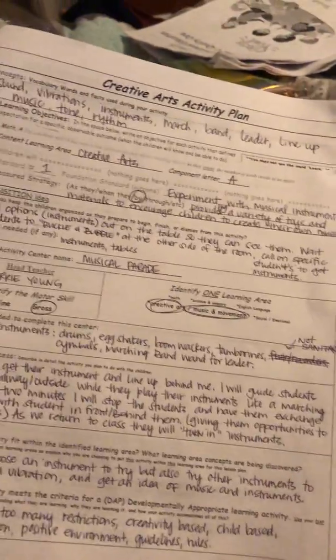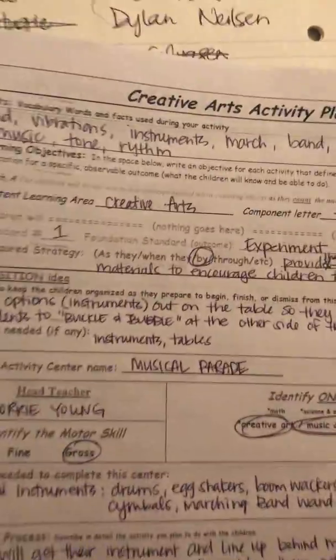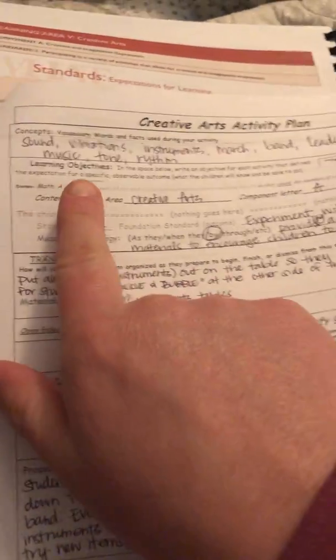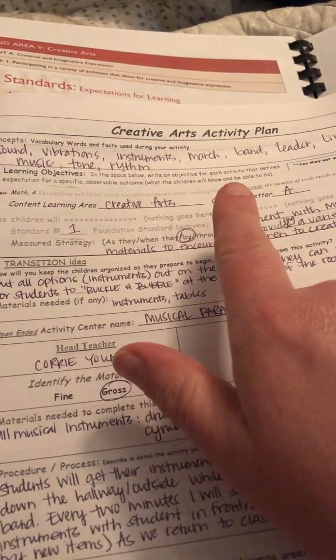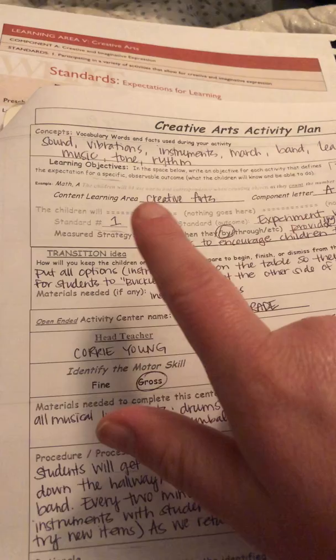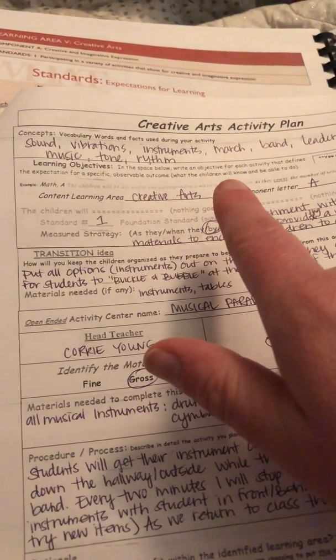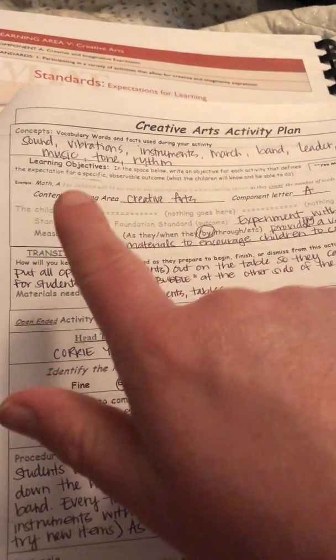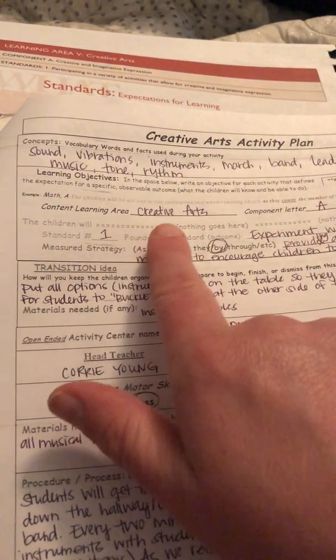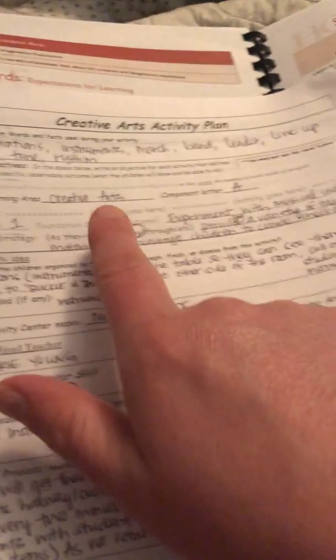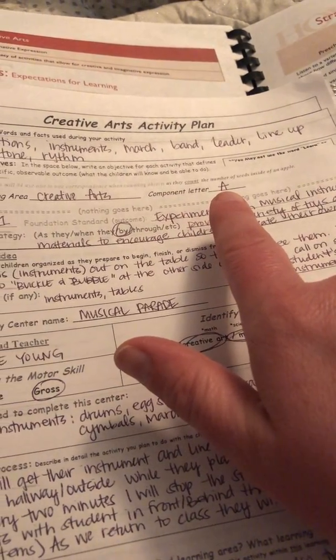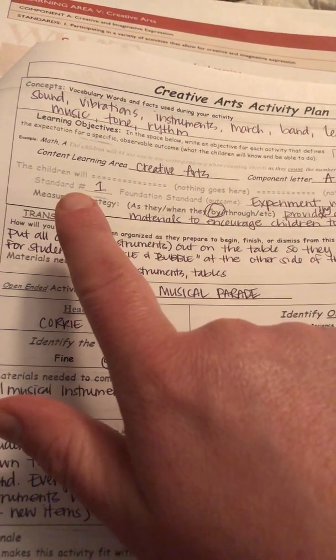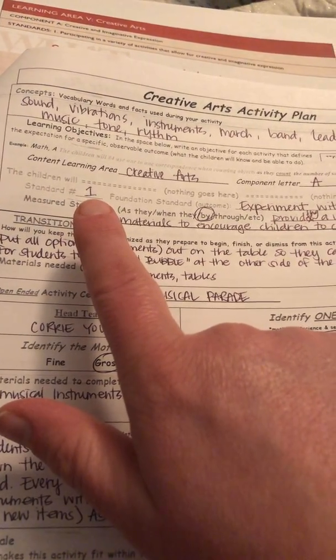Okay. So here's where I'm going to lay out my book. I have my assignment right here, and I'm going to go back and forth. So, starting here, it gives you, again, a little bit of a map. I'm sorry, guys. I hope this is better. So right here, my learning objective. In the space below, write an objective for each activity that defines the expectations for a specific observable outcome. What I want the children to be able to do. So my content learning area for this one is going to be creative arts. It tells me up top. Component letters: I only have one to choose from, so it's going to be A. Then I look at my standard. Again, I only have one for this one, so everyone's going to write a number 1 there.